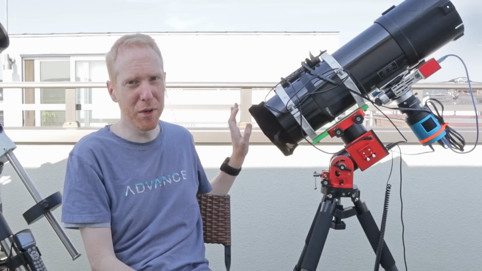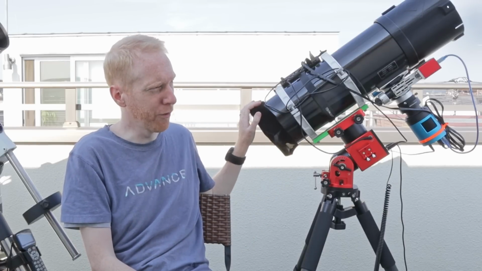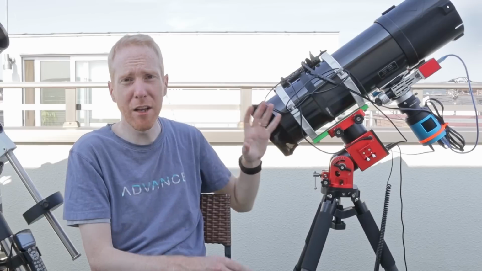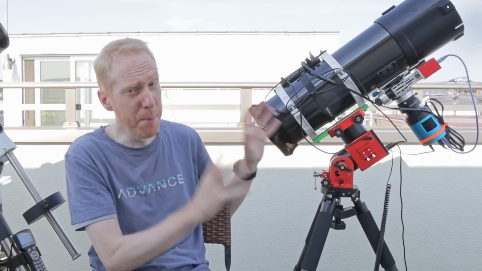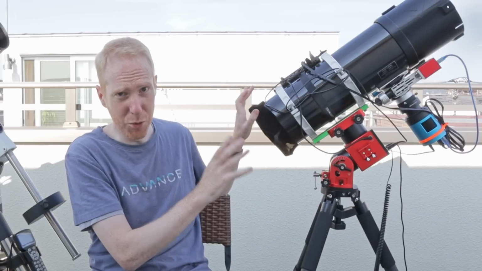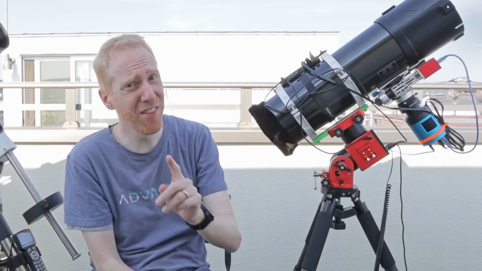With that, it brings the total, I think it was 50 euros, so let's say 60 US dollars. Let's say we are at around 700 US dollars for the minimum modifications that you want to do with this telescope. But that's not the end of the list.